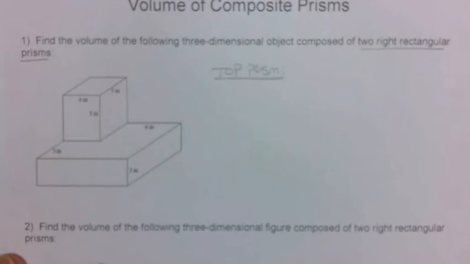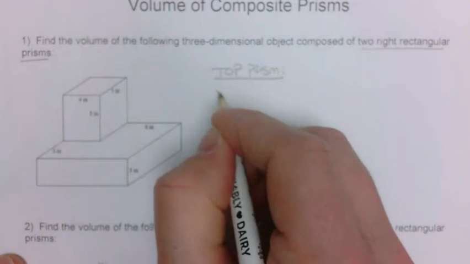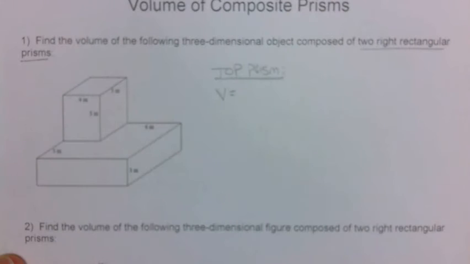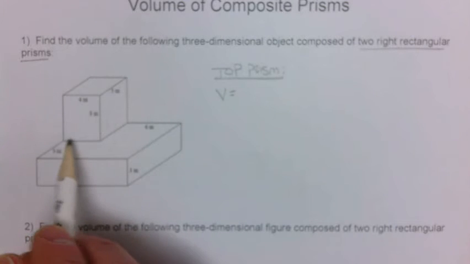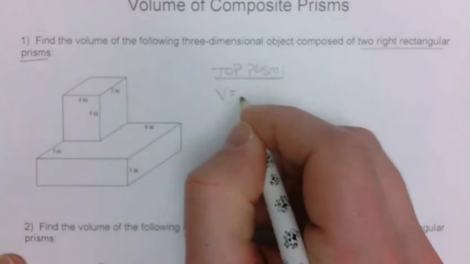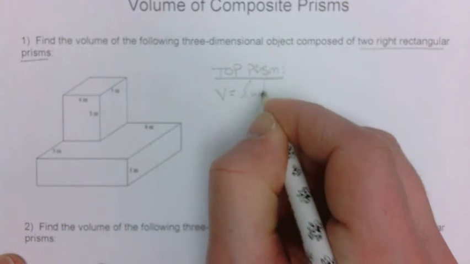Okay, for a rectangular prism, to find its volume, remember that you have to find the area of the base and then multiply it by the height. To get the area of the base, you multiply the length by the width. So really our volume formula is length times width times height.